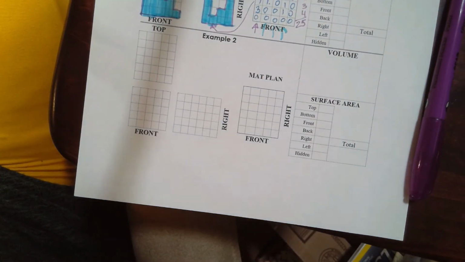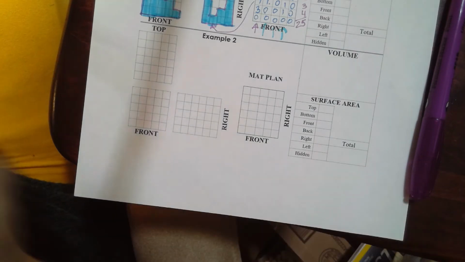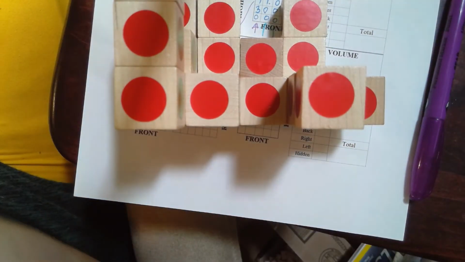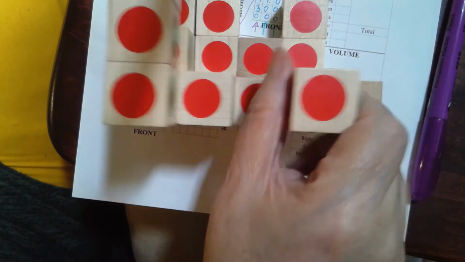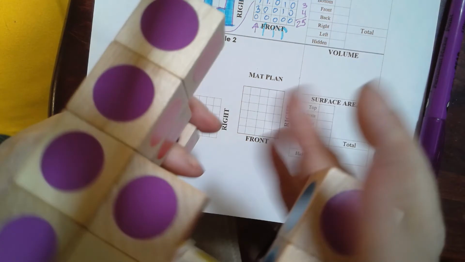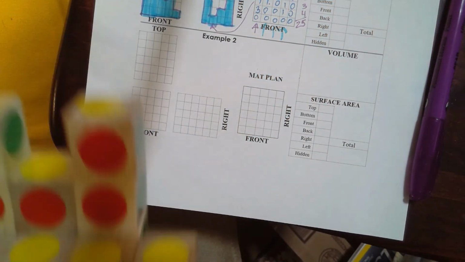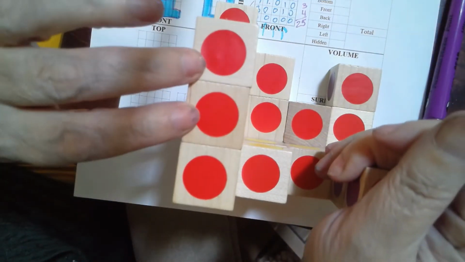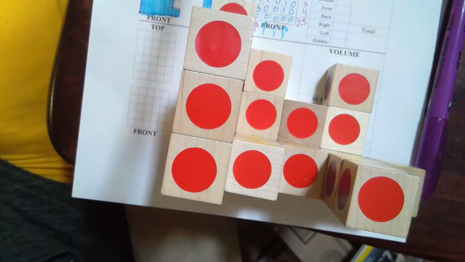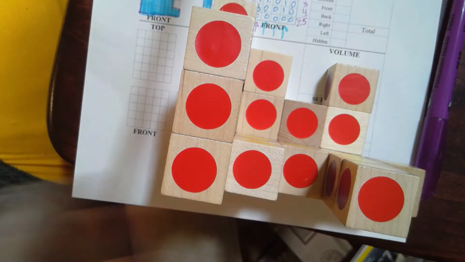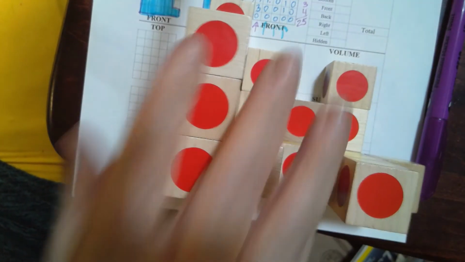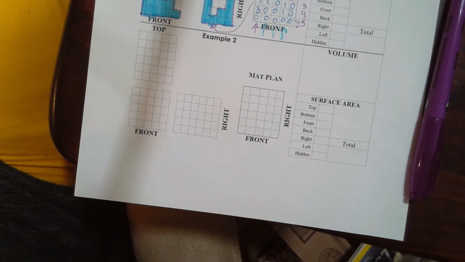Just like a dice has 6 surfaces, each of these cubes has 6 surfaces also, but the only surfaces that matter are the surfaces of the 3-dimensional object. So we don't care about the surface in between these 2 blocks right in here, because that's not a surface of the object. I glued them together. They will never come undone. This was a permanent construction.